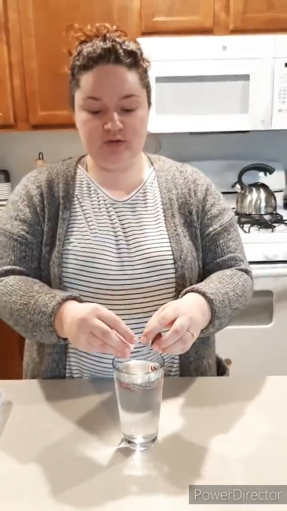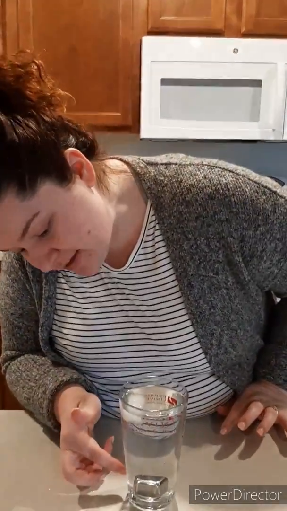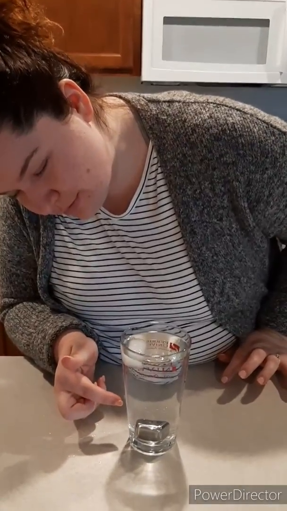All right. So I'm going to drop them at the same time. Whoa! Isn't that cool? So they have very different mass, even though they're a very similar size. This is what's important. They both fit in the palm of my hand, but they had very different masses, which allowed one of them to sink to the bottom and one to float to the top. Science rules.